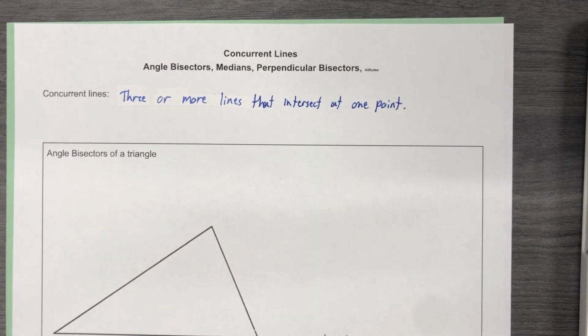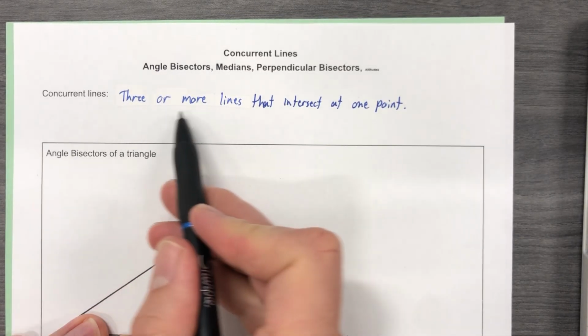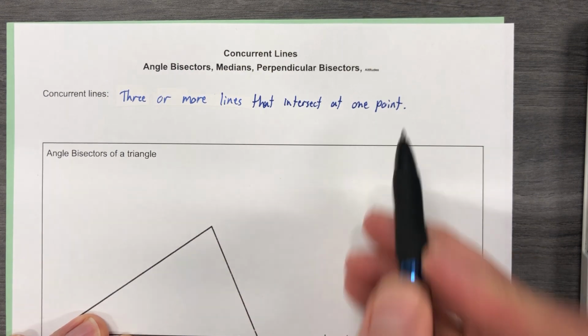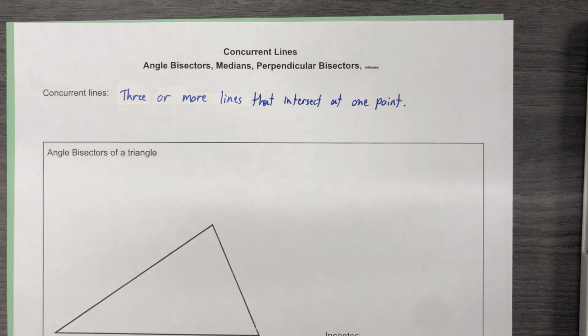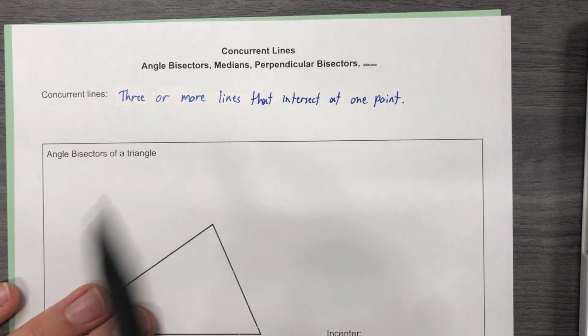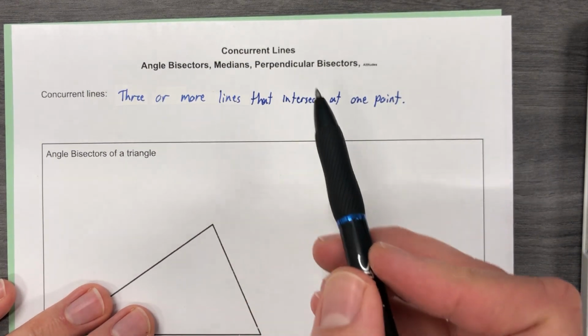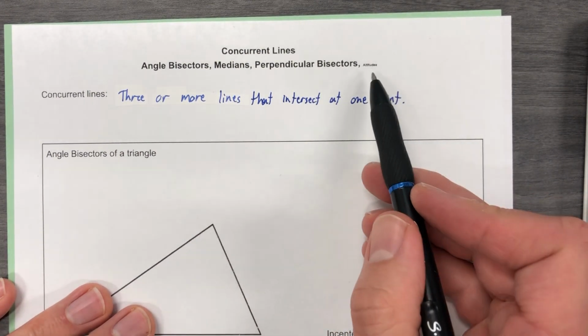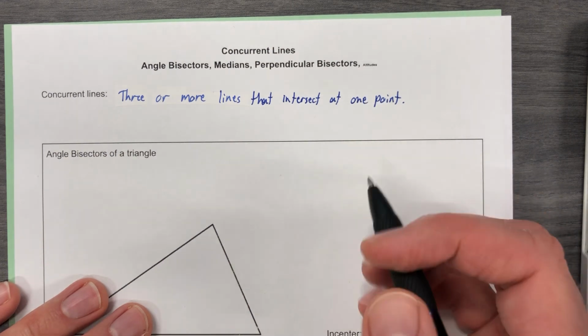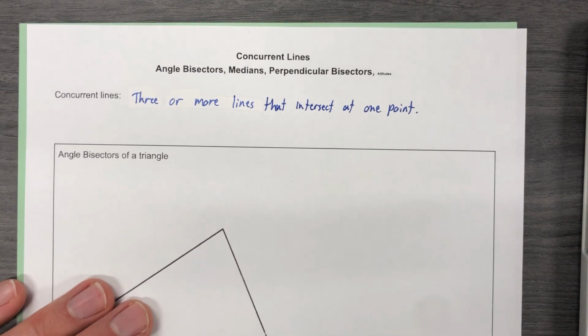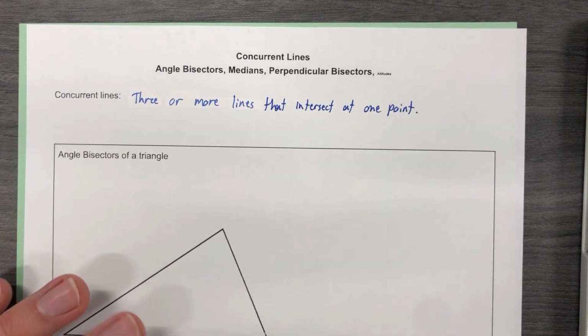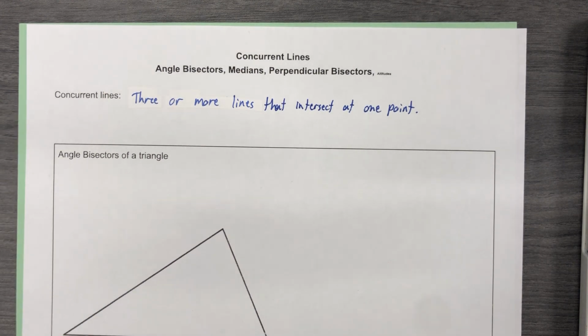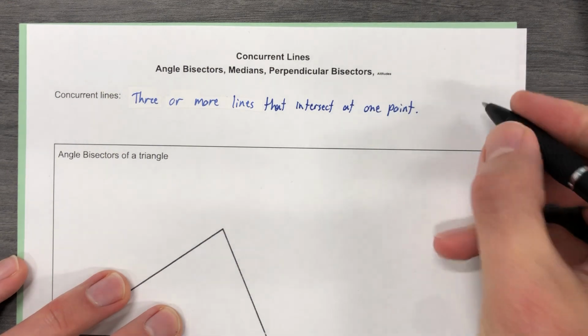Concurrent lines! Concurrent lines are three or more lines that intersect at one point. While you're writing that, let me talk about the fact that we're going to be dealing with angle bisectors, medians, perpendicular bisectors, and the much less important altitudes. My whole voice inflection changed right there. Altitudes. No one cares about altitudes. So what we're really going to have is three or more lines that intersect at one point. And that point is called the point of concurrency.